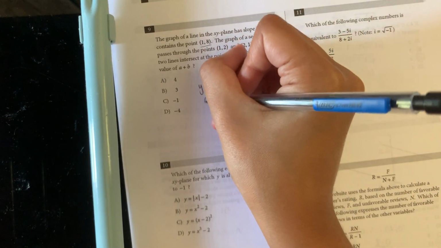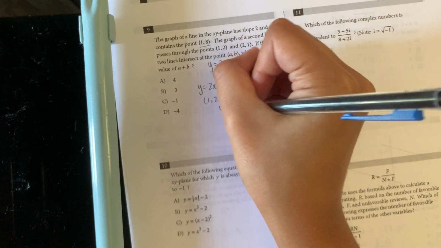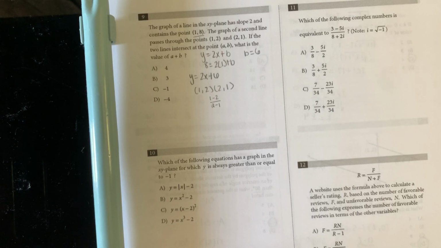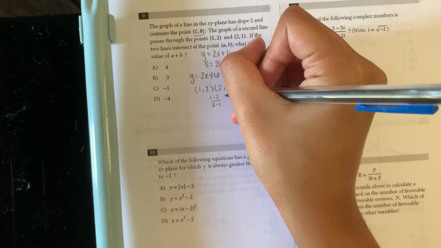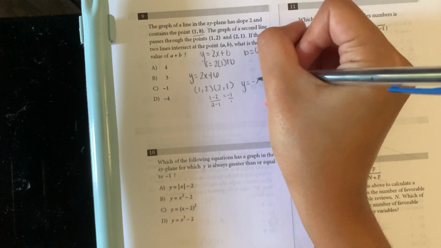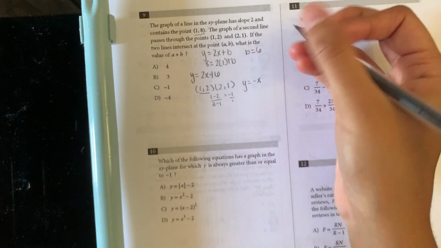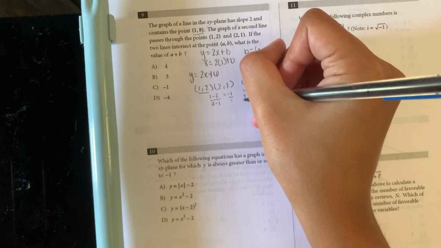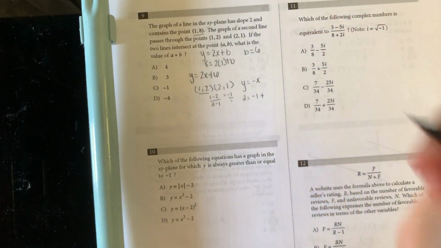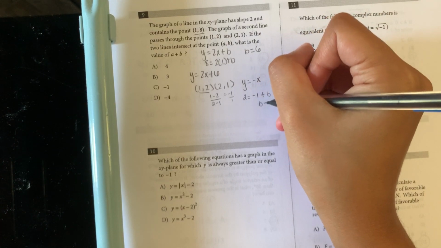And the points (1,2) and (2,1), let's find the slope. 1 minus 2, 2 minus 1, to find the slope. So this gives me -1 over 1. So y equals -x plus b. So let's plug in the point (1,2). So 2 equals -1 plus b. So b would have to equal 3.